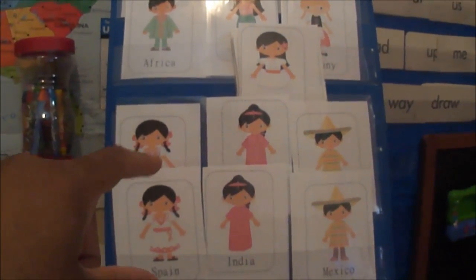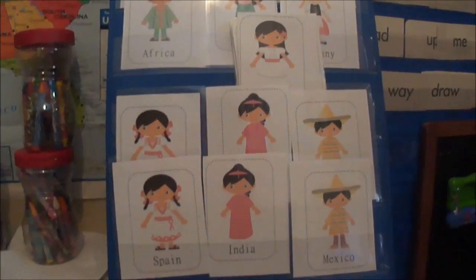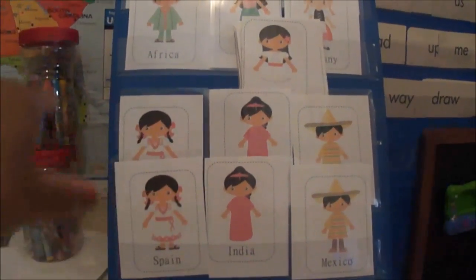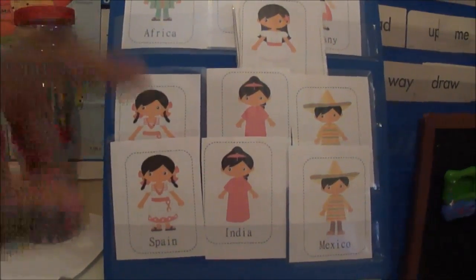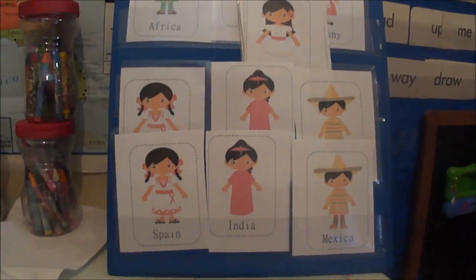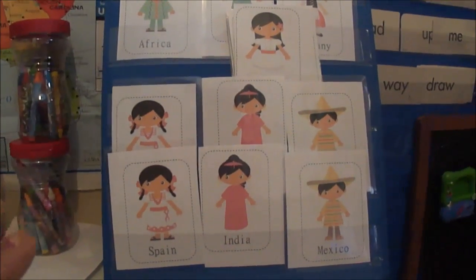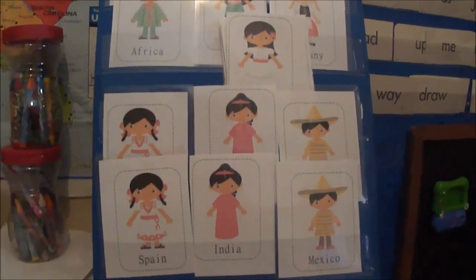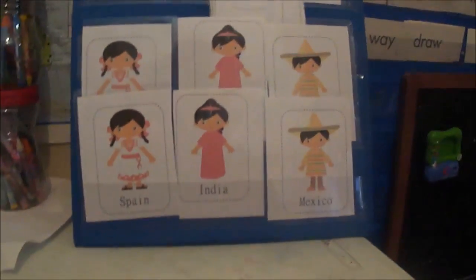In addition to that, I'm sitting here looking at one of our Montessori lessons for the day. We are matching the countries to the people, their dress. So we do activities like this also for geography and social studies.